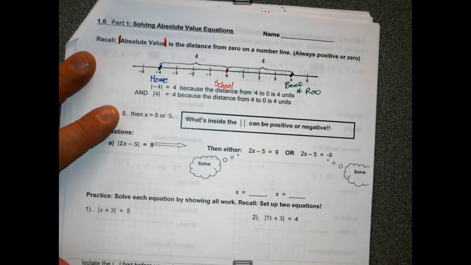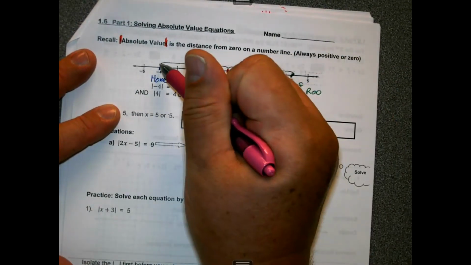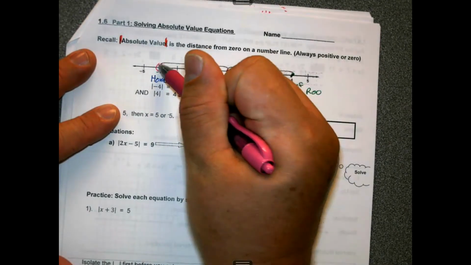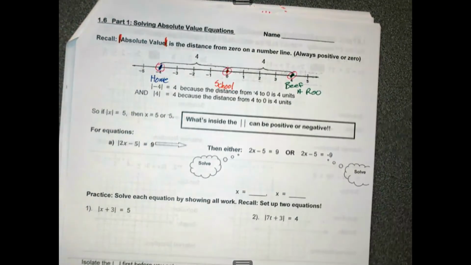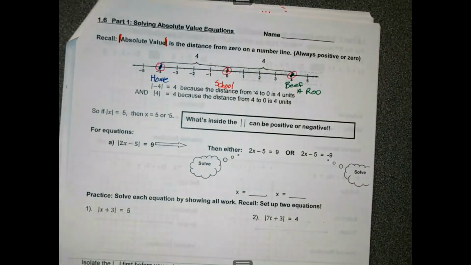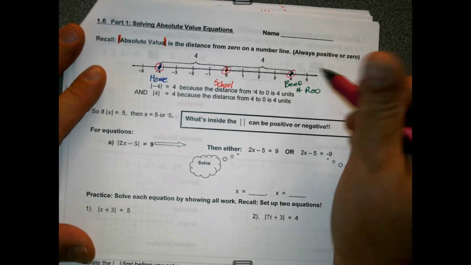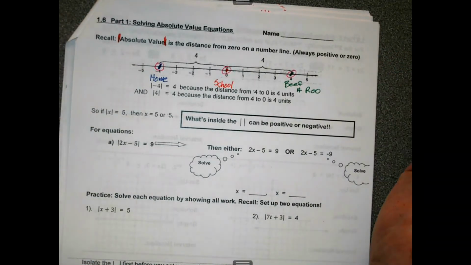That's why I like to think of the points on a number line here. I know there's no mathematical term for them. I just like to call them the location points.